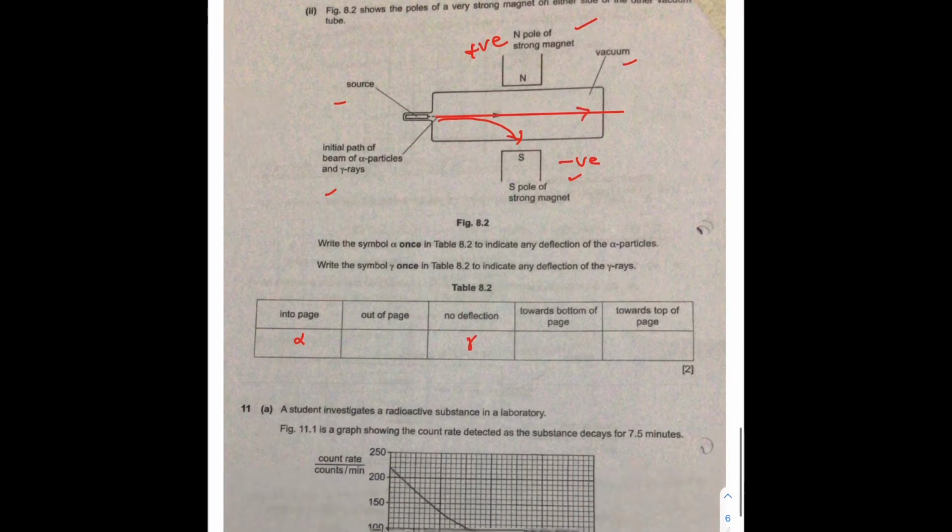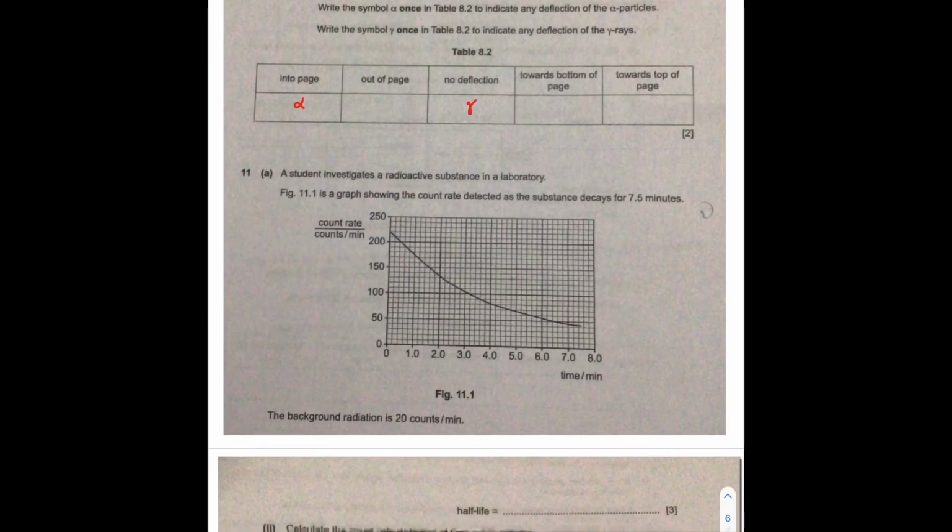That's gamma rays. A student investigates a radioactive substance in a laboratory. Figure 11.1 is a graph showing the count rate detected as the substance decays for 7.5 minutes. The background radiation is 20 counts per minute, right? So we say determine the half-life of the substance. All right, let's try this.